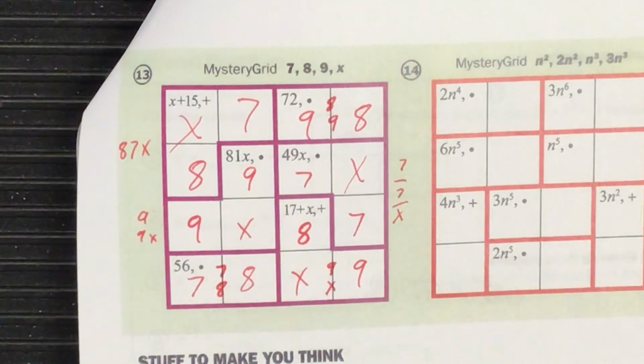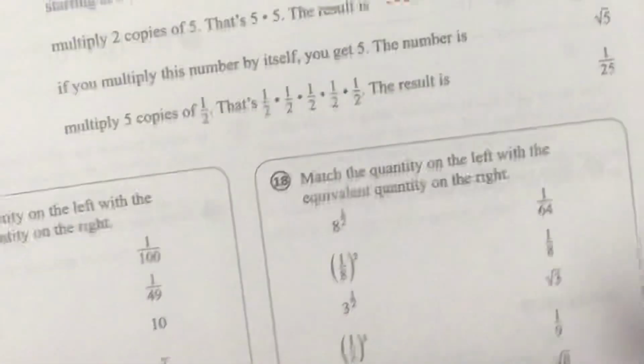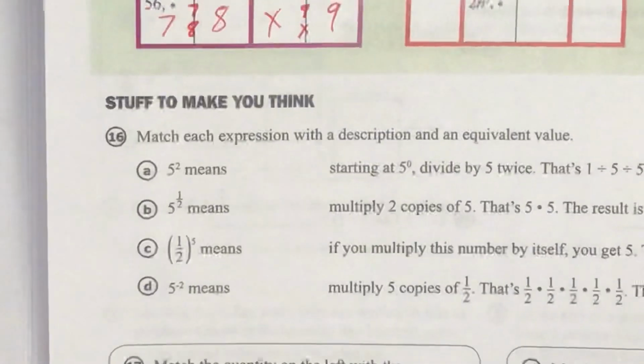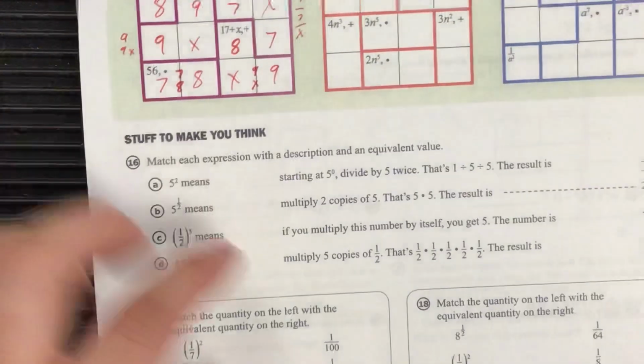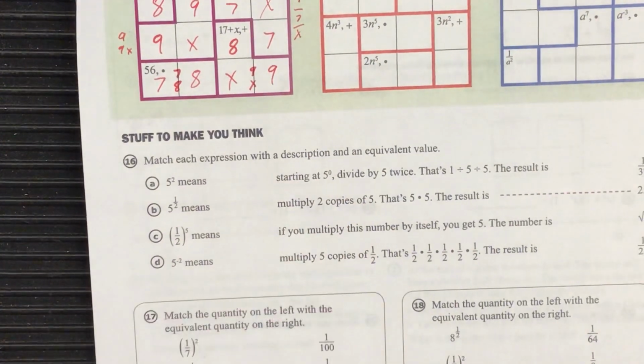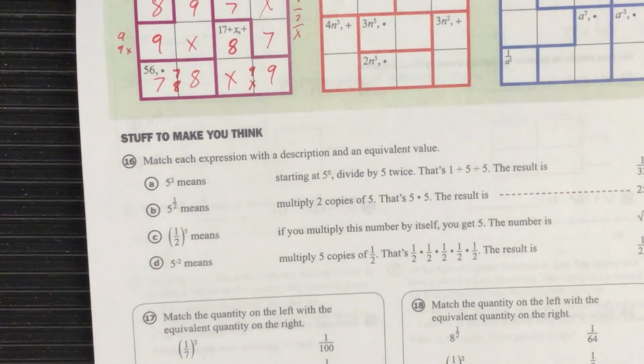All right, question 16. Match each expression with a description. We'll do that first, and then we'll find the answer to the right. So what does 5 squared mean? Here are your choices. Which one means 5 squared?